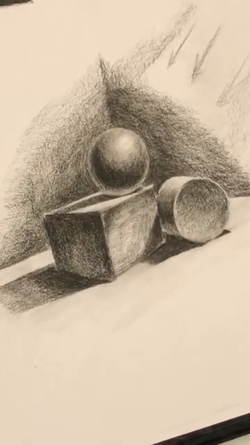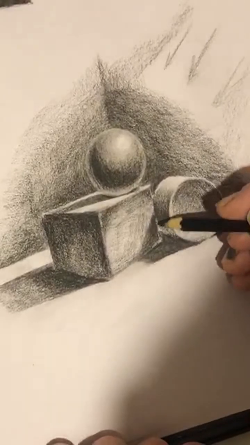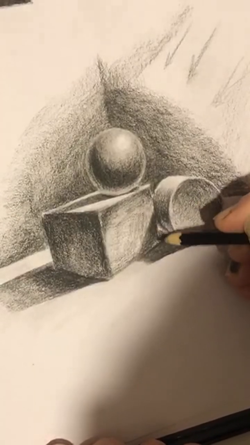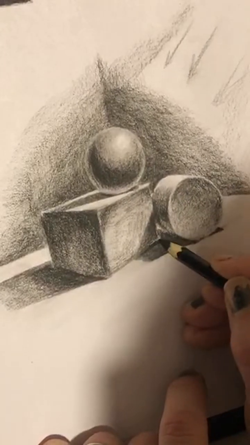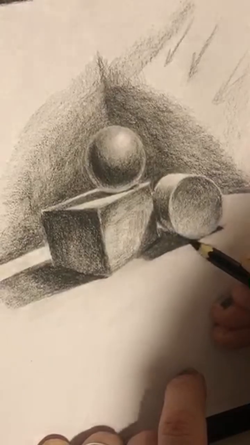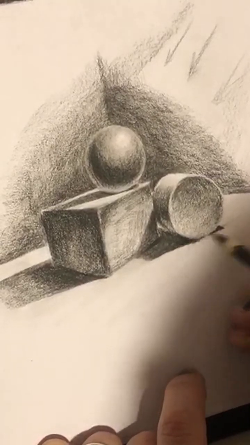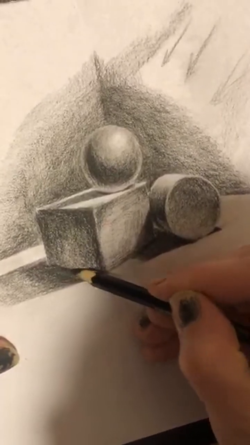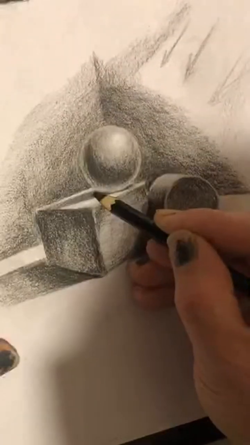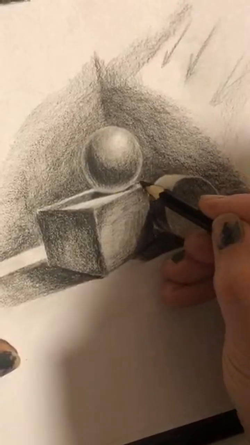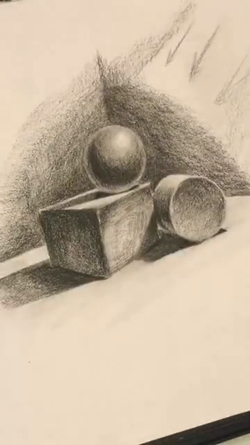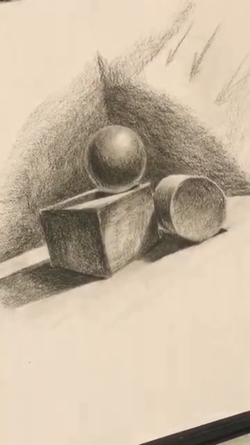A little bit of light. There's underneath there as well. Right, that's that one done.